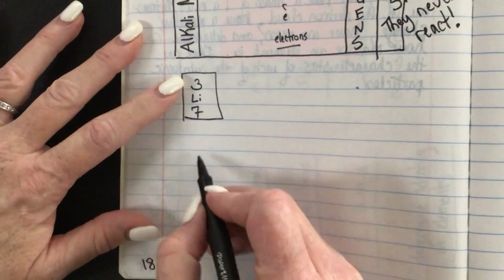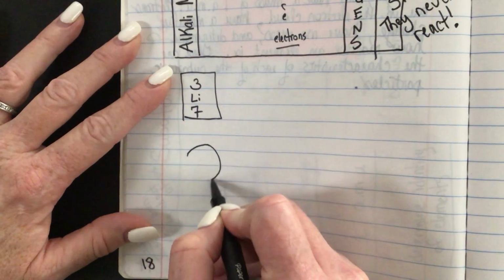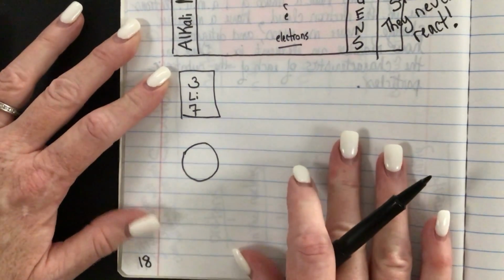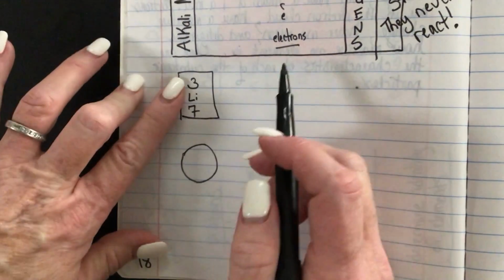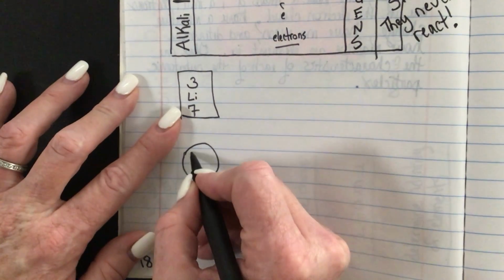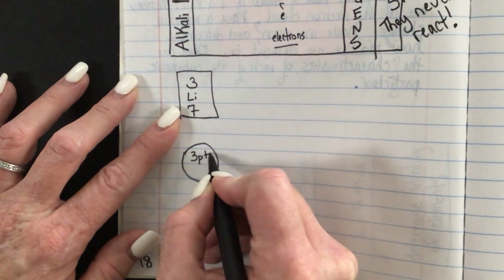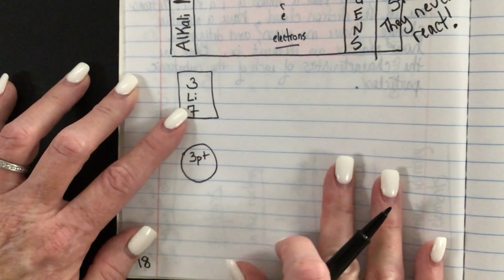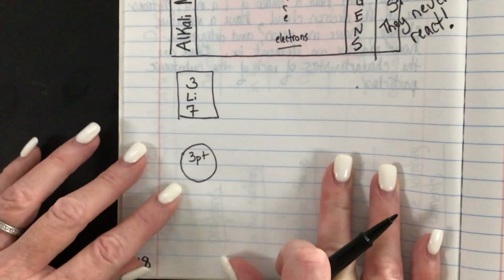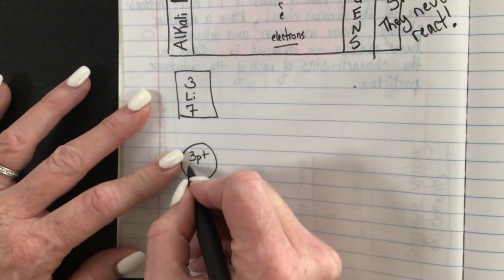All right. So we're going to draw a nucleus, right? Inside the nucleus, we're going to put 3 protons. Now, if the mass is 7, how many neutrons do we need? Good. We need 4.